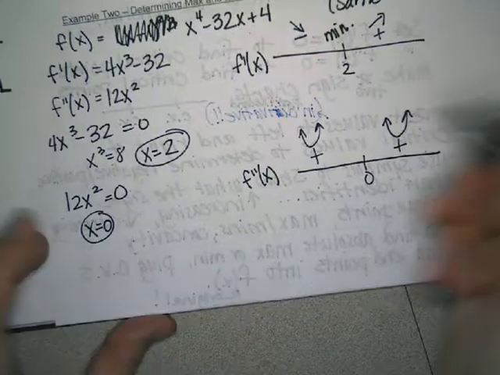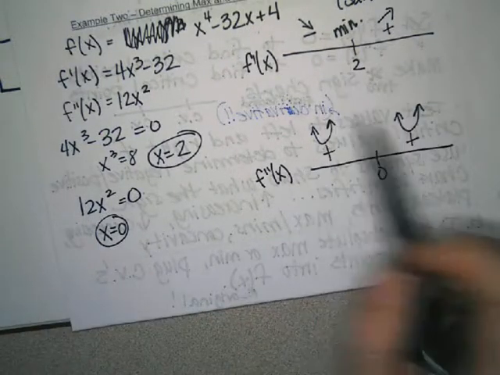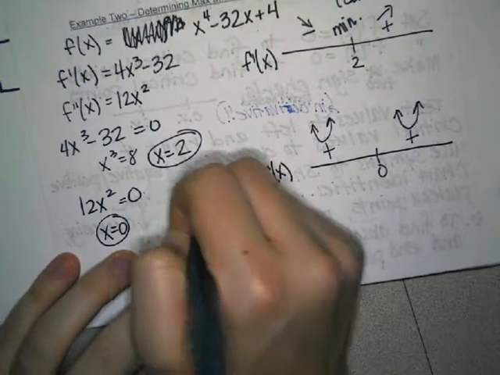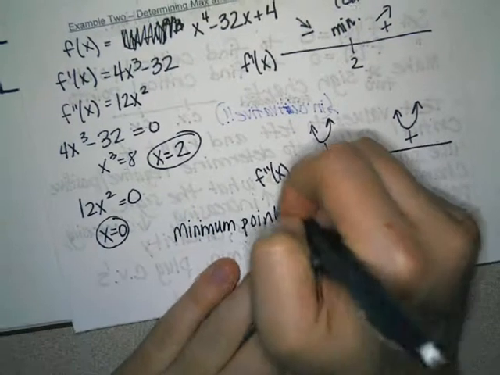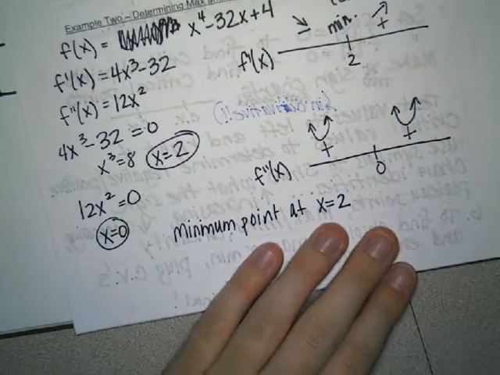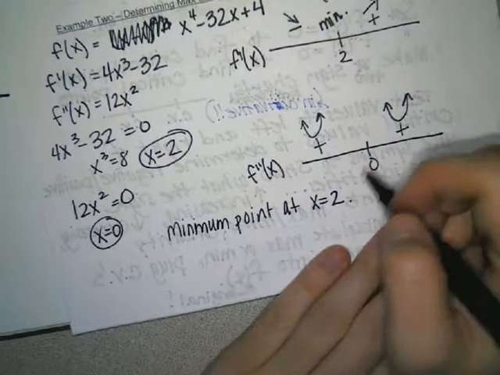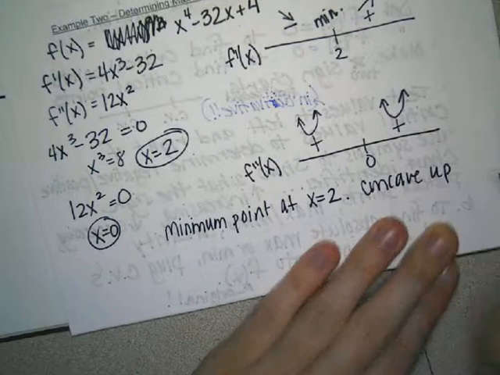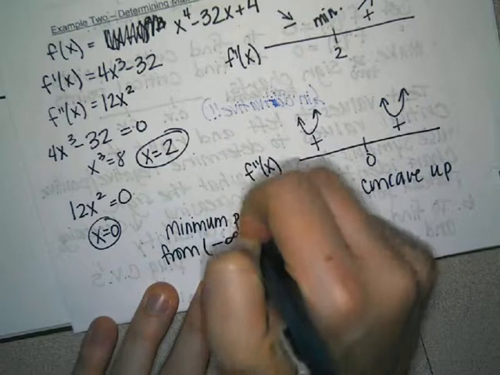So when you write out your answer, there's 3 things we can say here. I'm going to start with this point at 2. We have a minimum point at x equals 2. We are concave up from negative infinity to infinity.